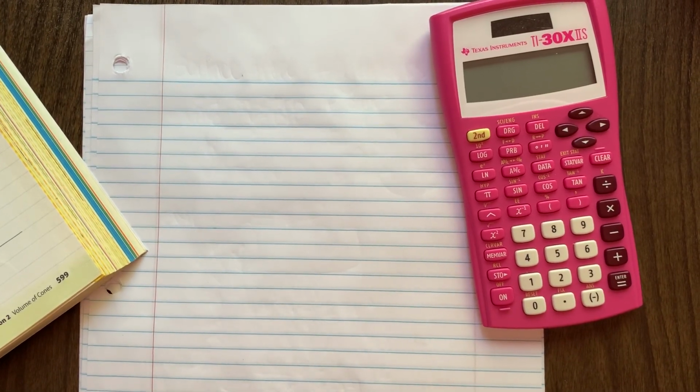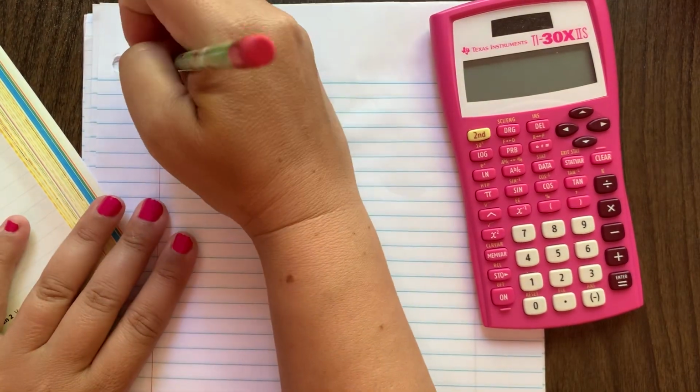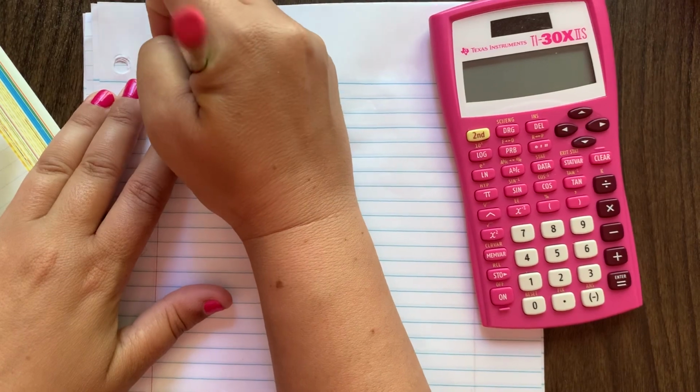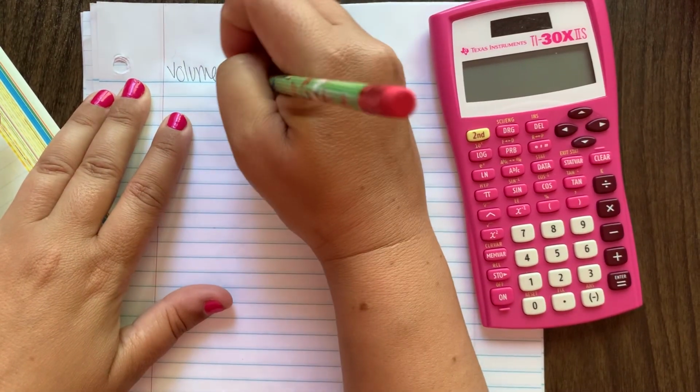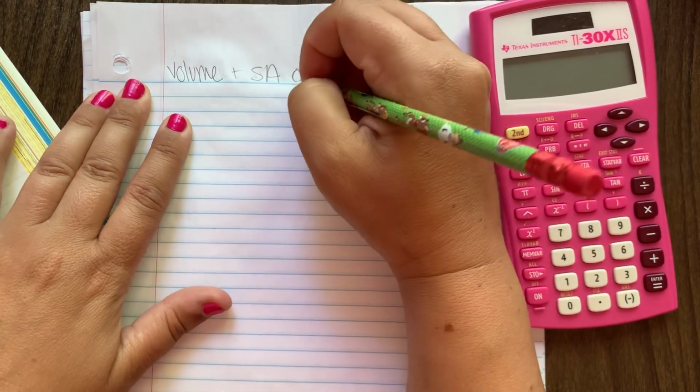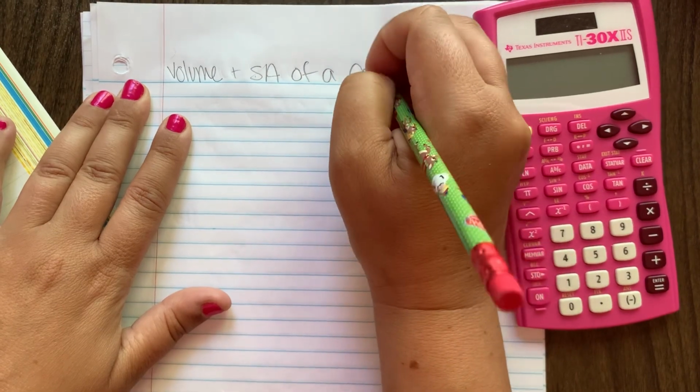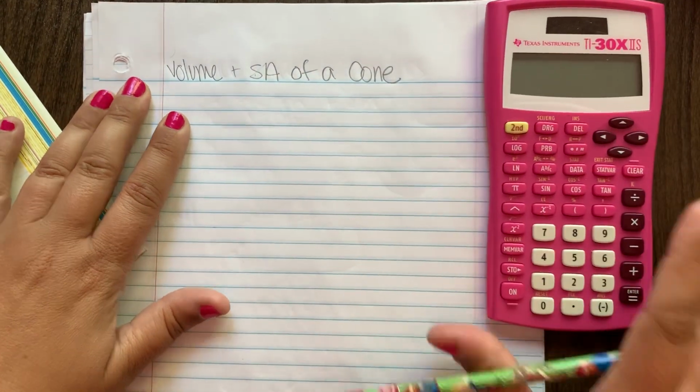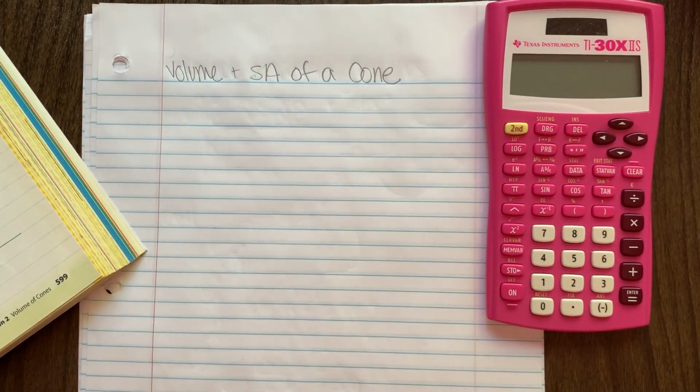Okay, we are continuing on with volume and surface area. So this lesson is going to be volume and surface area of a cone. You can see I still have my calculator out, so you can use the calculator on this.